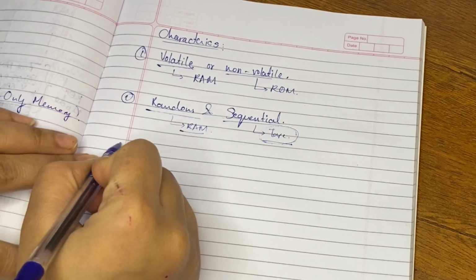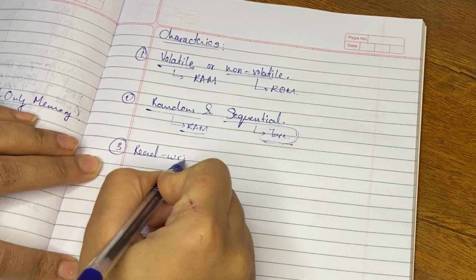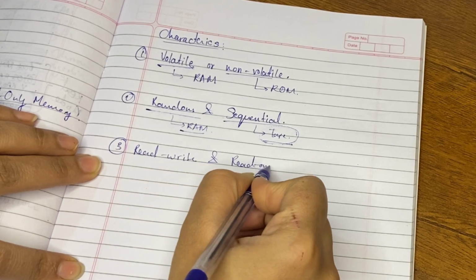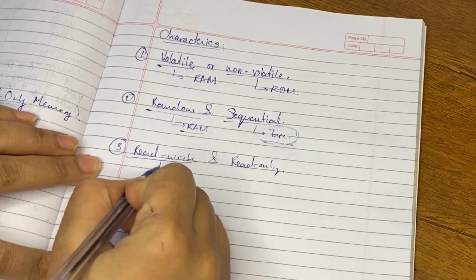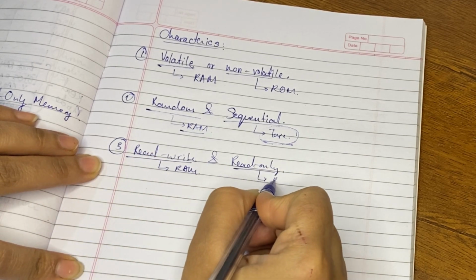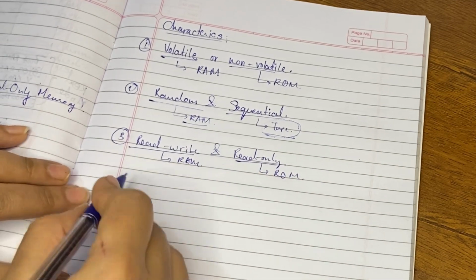The next characteristic is, is it read-write or is it read only? So read-write memory is RAM and read-only memory is ROM. These are the examples of that characteristic.